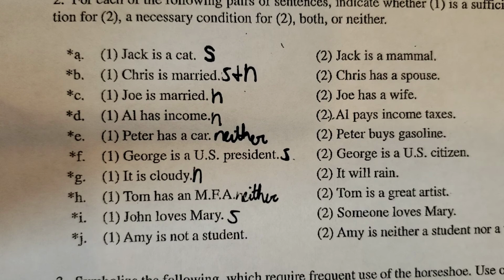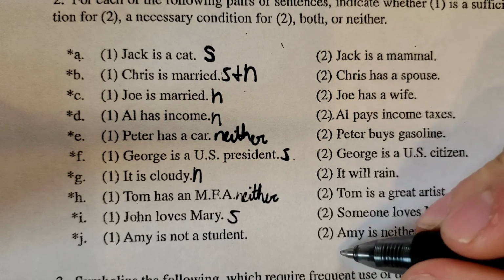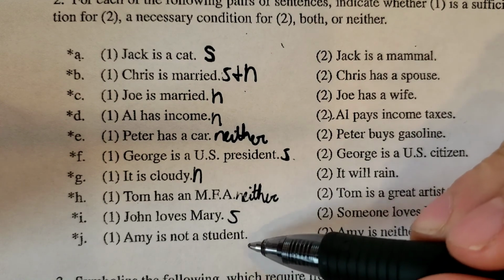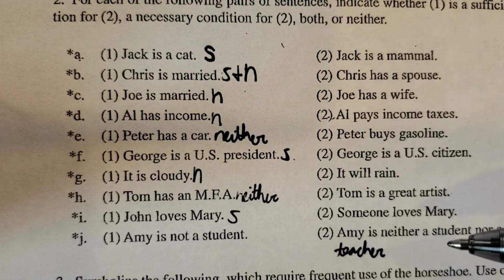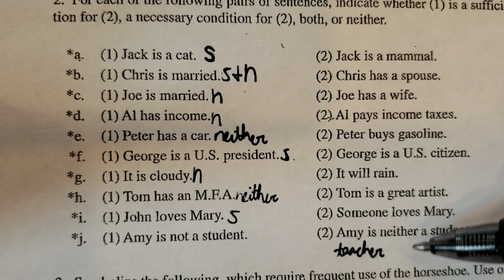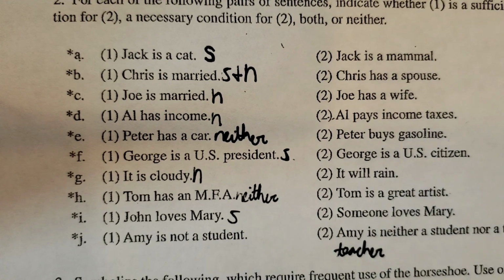Amy is neither a student nor a teacher. This is what it says here. Okay, well, this one's a bit complicated because of the negation, so let's work through it. Amy is not a student. So let's say that's true. She isn't a student. Then Amy isn't a student or a teacher. She's neither. Well, if she's not a student, if that's true, she could still be a teacher. So this isn't necessarily true. So it's not sufficient.